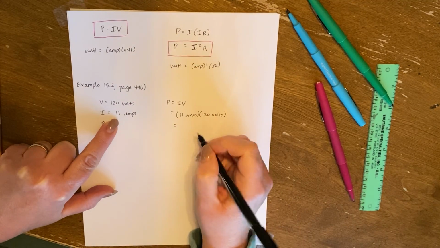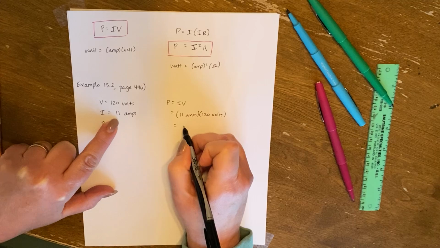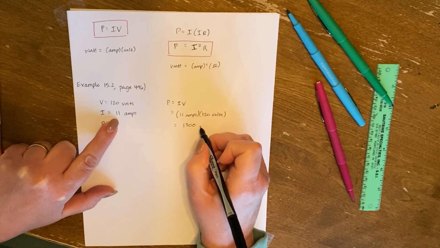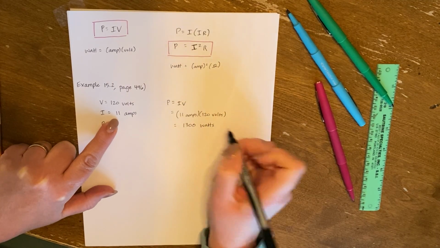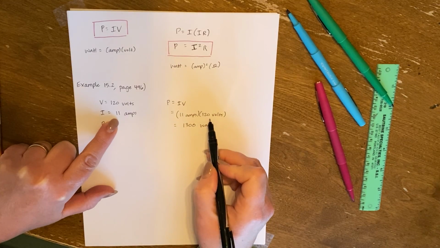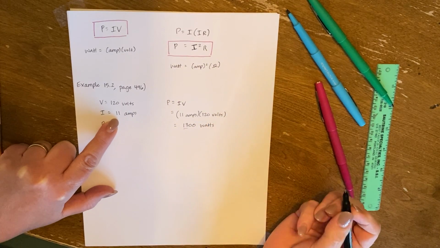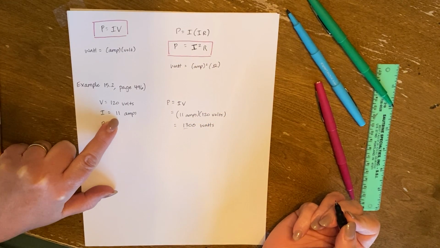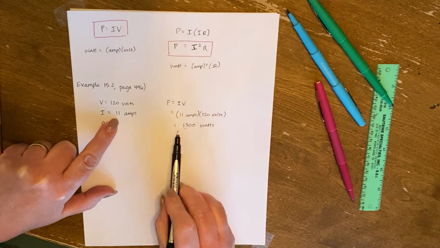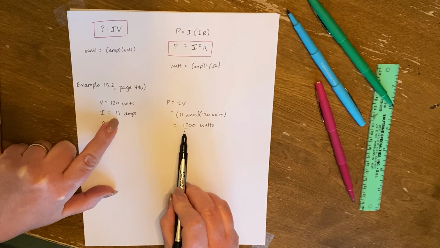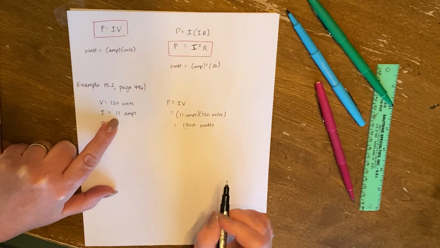So if I do that out, our power then is 1,300 watts. I need two significant figures, so I can keep it written just like this. To put this in perspective, this would be like 13 100 watt light bulbs. So that space heater has the same amount of power as 13 100 watt light bulbs.